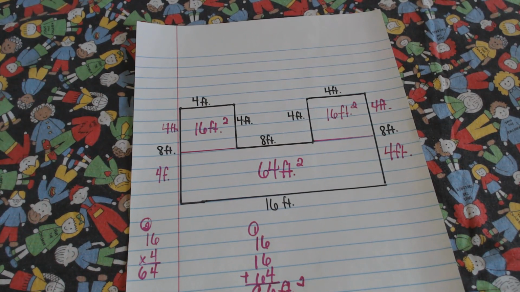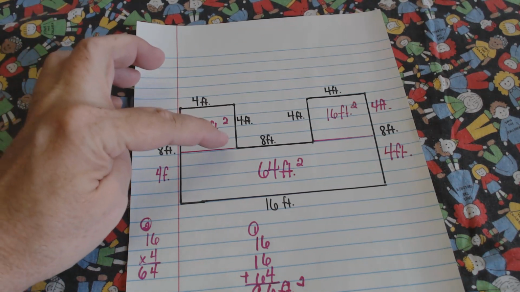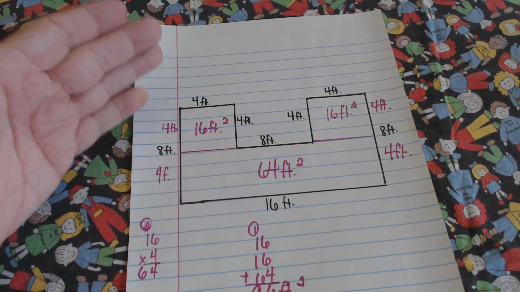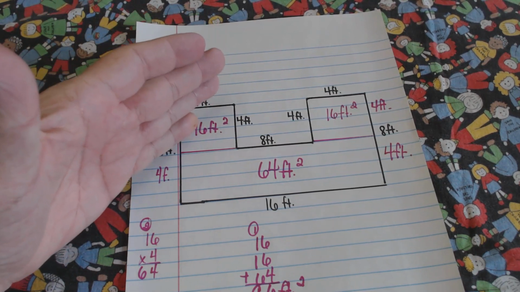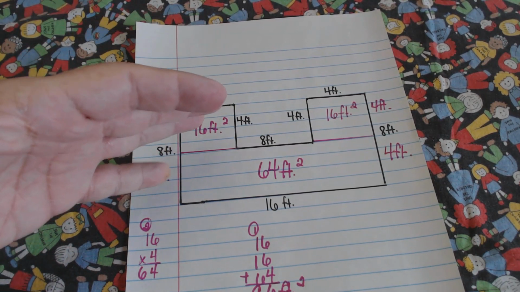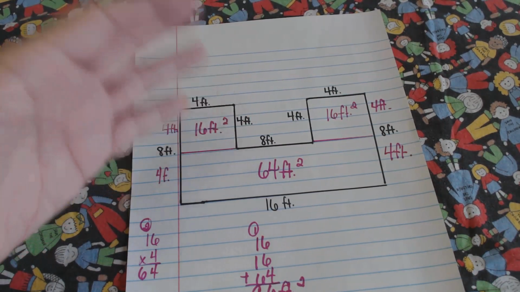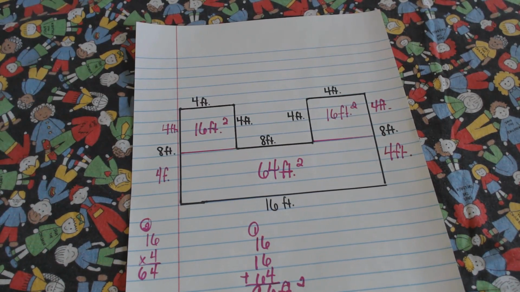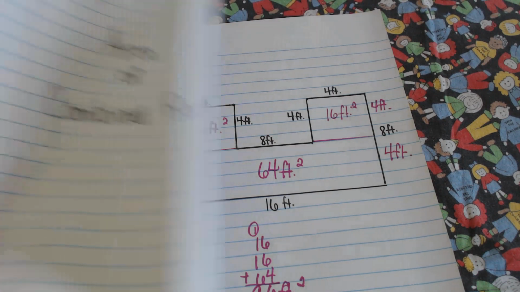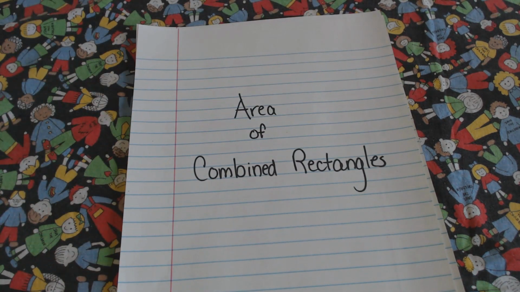What you want to do when we're finding areas of combined rectangles is to divide where you can make rectangles, find the area of that, use some logical reasoning to figure out the other lengths and heights, and then add the areas together. That is how we do area of combined rectangles in 4th grade.